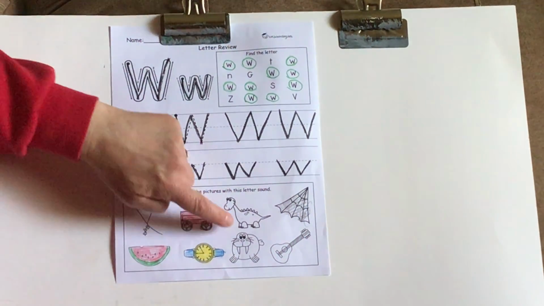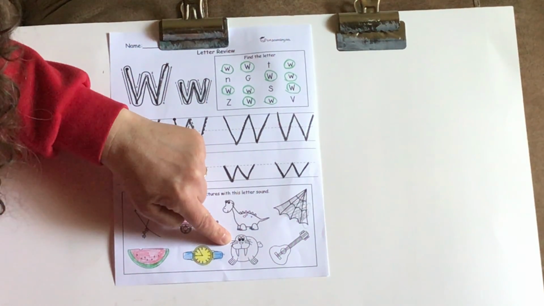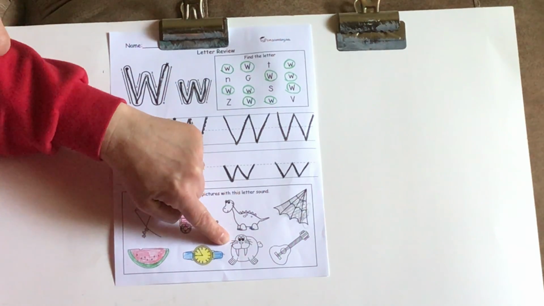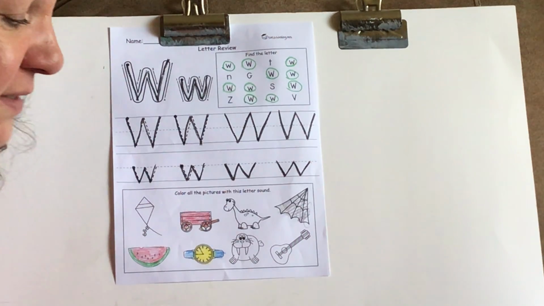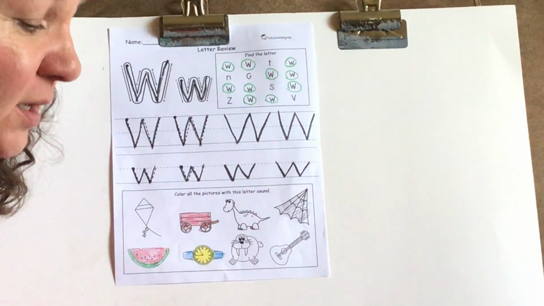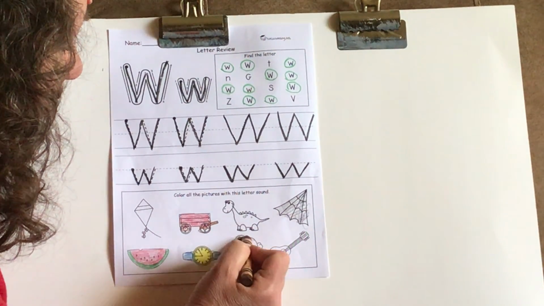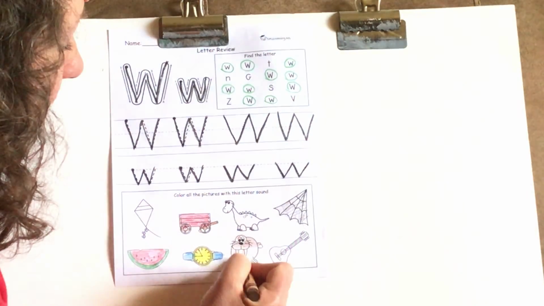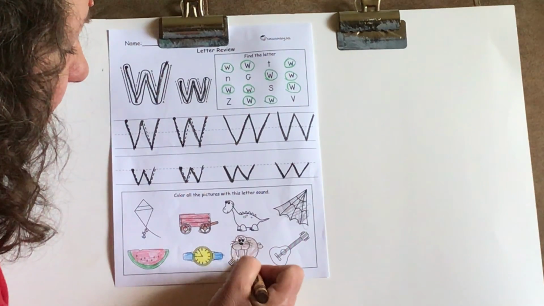And do you remember what animal this is? Remember our big book was Willy and Wanda? What kind of animal were they? A walrus. Walrus begins with the letter W. Walrus. Okay, so we're going to color our walrus. And you don't want to color the walrus's teeth. Okay, you could either make them gray or you could make them brown. All right, so we're going to color our walrus because walrus begins with the letter W.